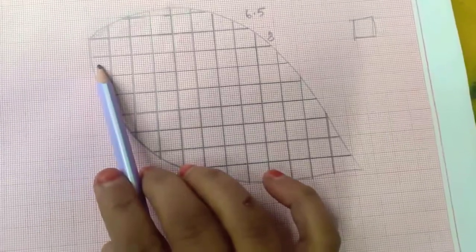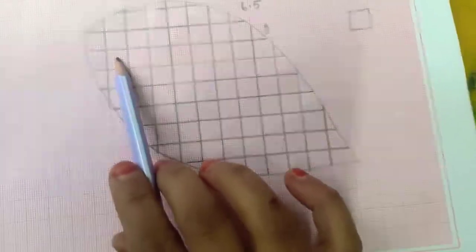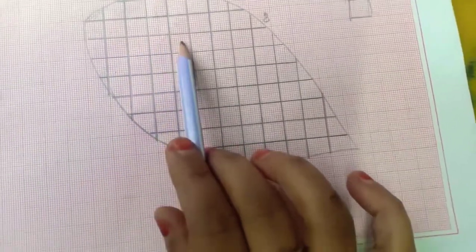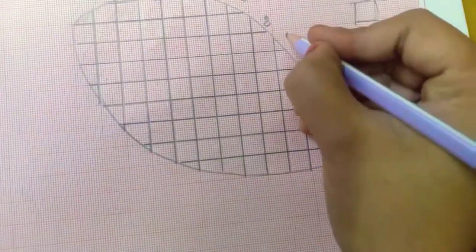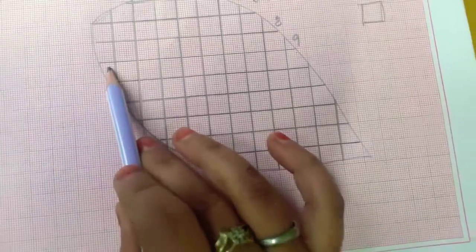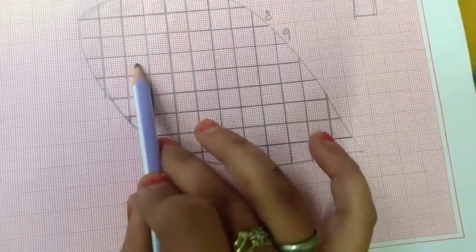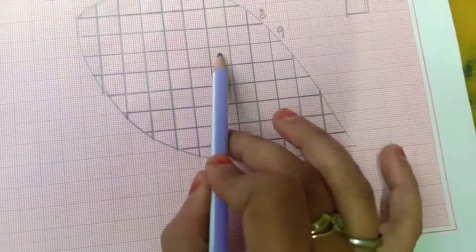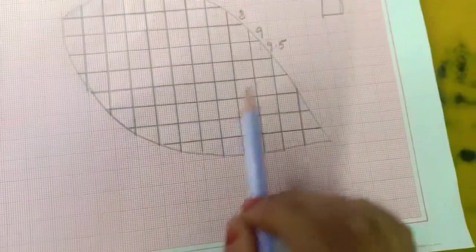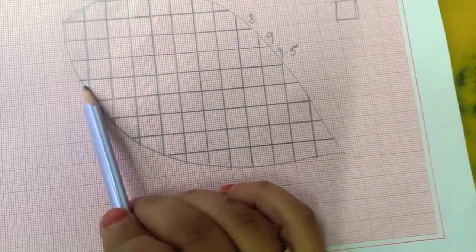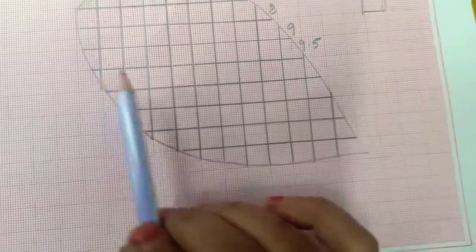Now again this is more than half. So it is 1, 2, 3, 4, 5, 6, 7, 8, 9. And this is less than half, so it won't be counted. Now this is half. 1, 2, 3, 4, 5, 6, 7, 8, 9. Why 9? Because it is more than half. 9, and it was half, so 9.5. Now this is less than half, so it will be considered as 0.